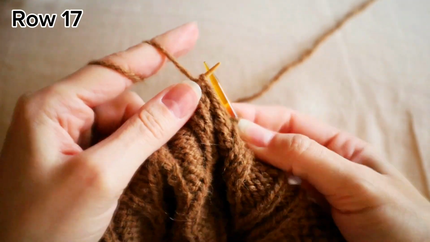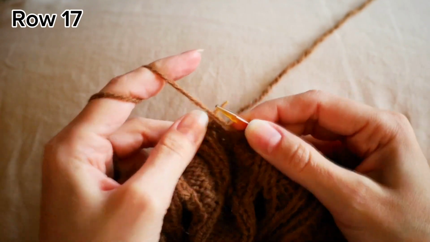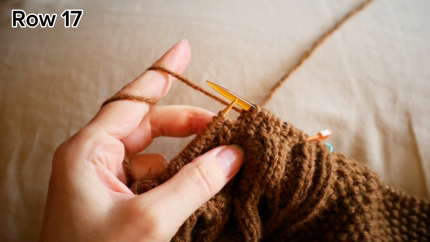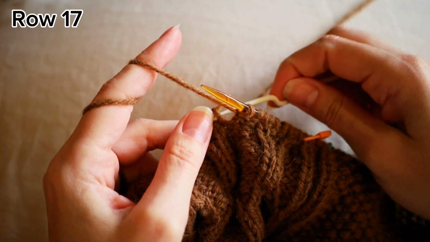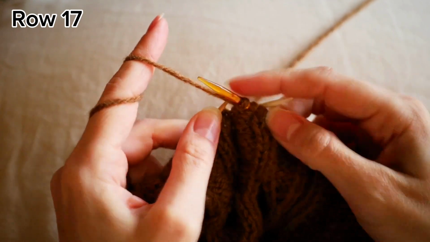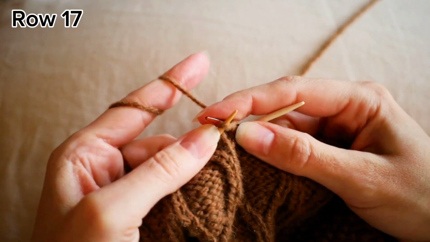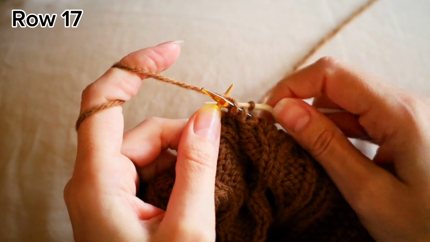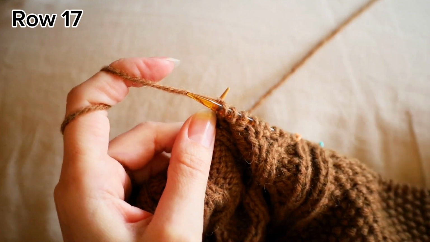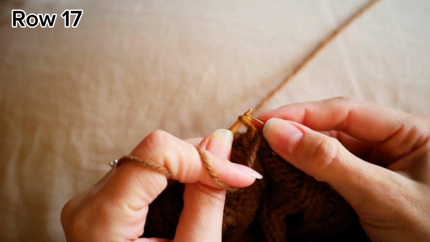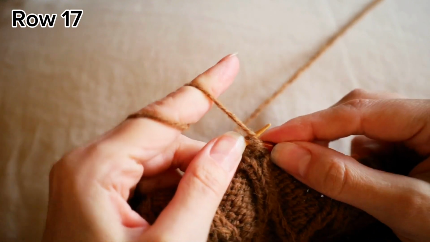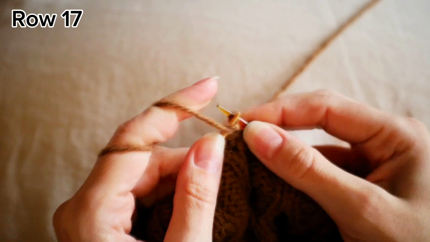Once again, purl the first stitch, move the second stitch to the extra needle and leave it behind the work. Next stitch, knit, return back the stitch from the extra needle and purl it. The fourth and the fifth stitches, purl them.